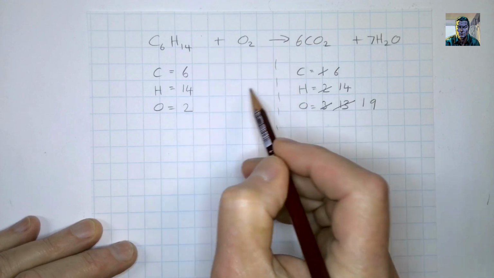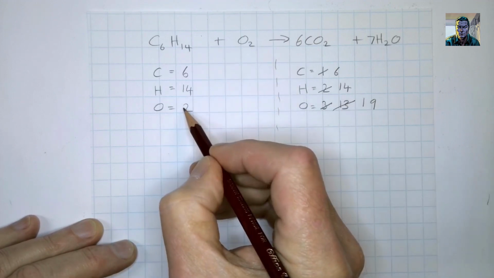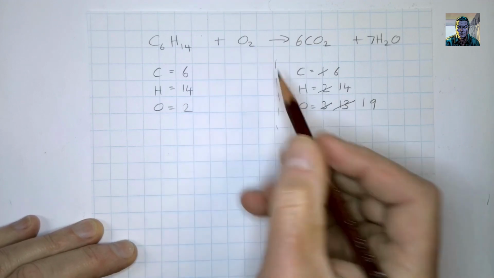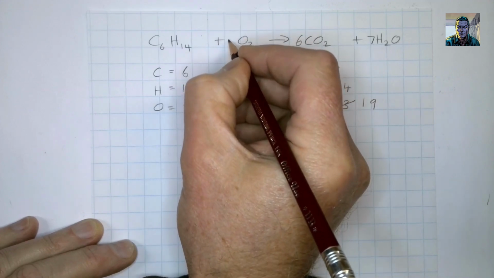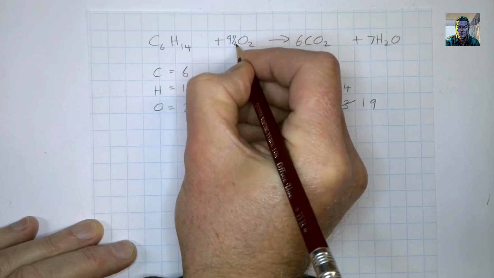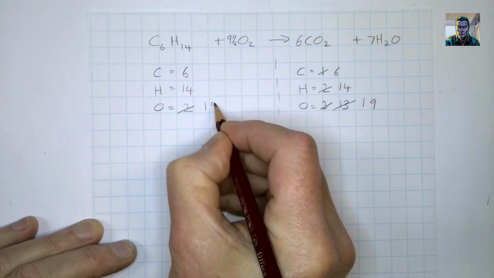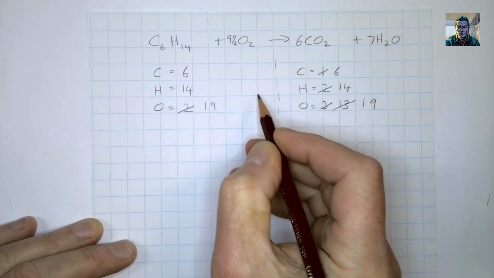So now I need to balance that, and I need to turn a 2 into a 19, which is kind of tricky, but there's a trick here. We can use a half. So if we multiply 2 by 9.5, we will get 19. And as you can see, we've got the whole thing balanced.